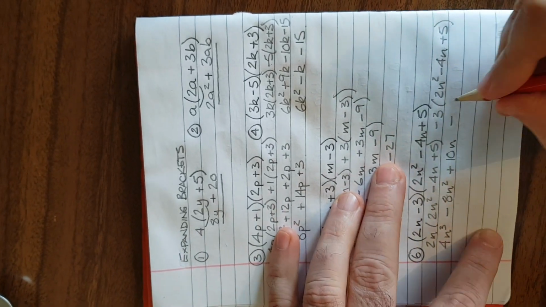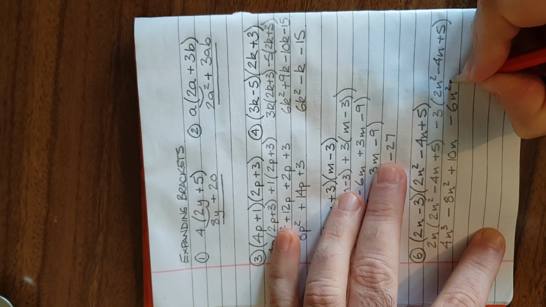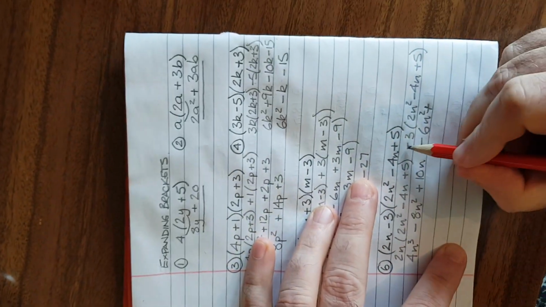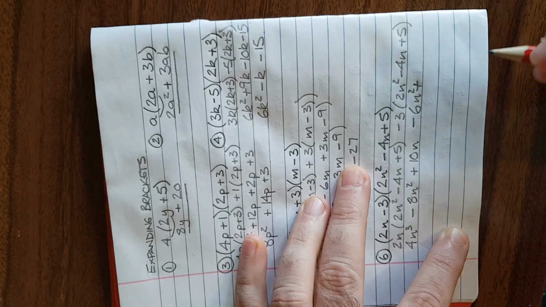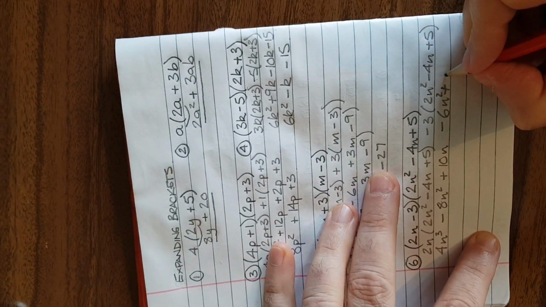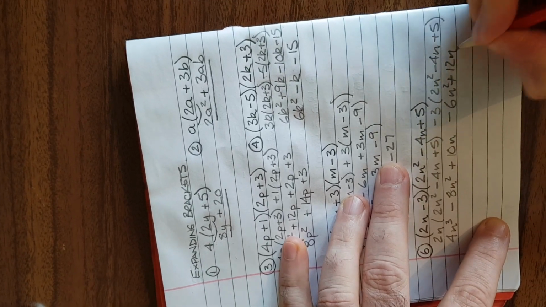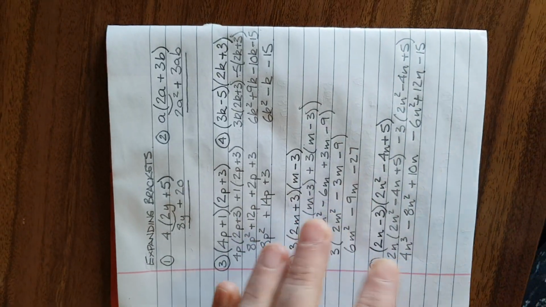take away 6n squared, minus times minus is plus. Okay, so watch for those signs particularly, they do like to give you a takeaway in the bracket. So minus 3 times minus 4 is plus 12n, and then minus 15. And again, we need to tidy that up.